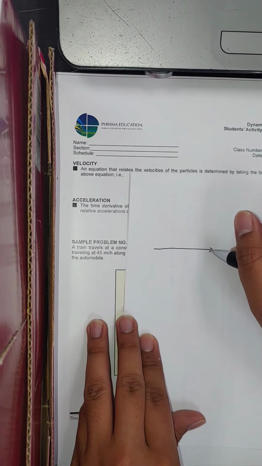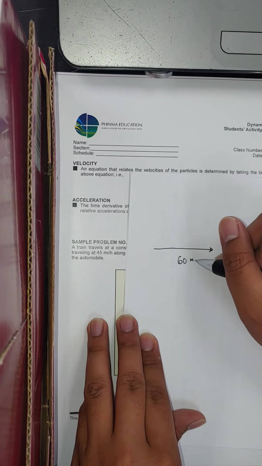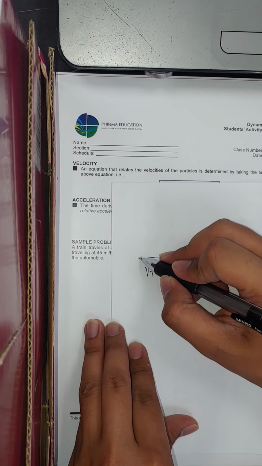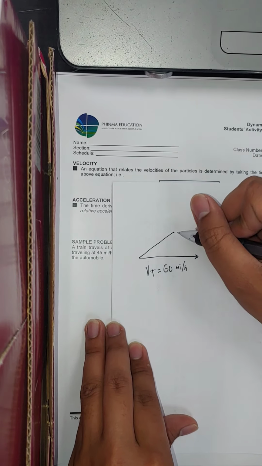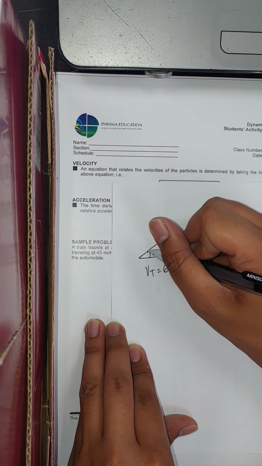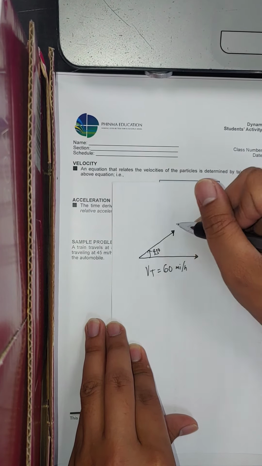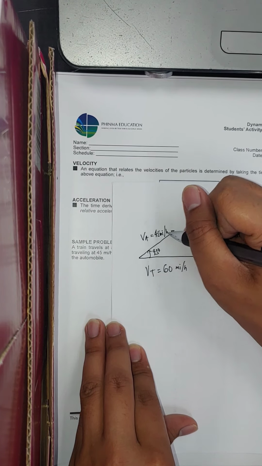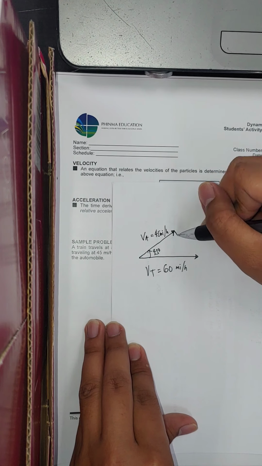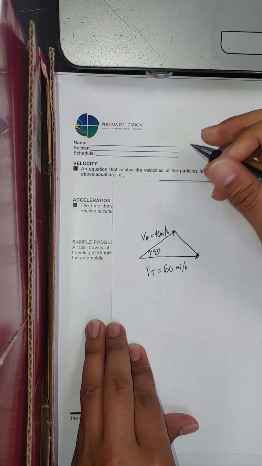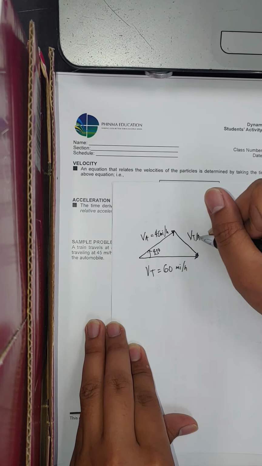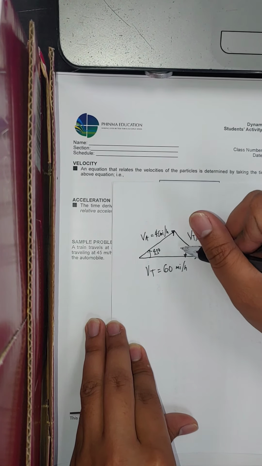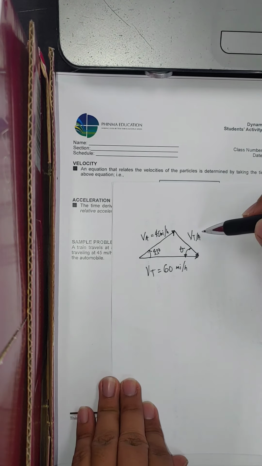That is moving at 60 miles per hour. This is the velocity of the train. And then the automobile is moving at 45 degrees from the horizontal. So this is the velocity of the automobile, 45 miles per hour. So the direction of this, we have here the velocity of the train with respect to A, this is the movement. So this angle is unknown and we have these values.